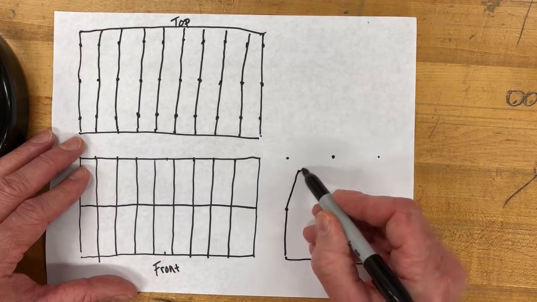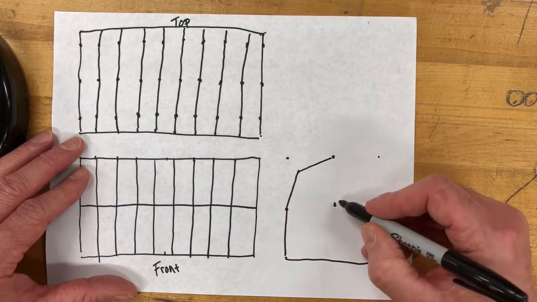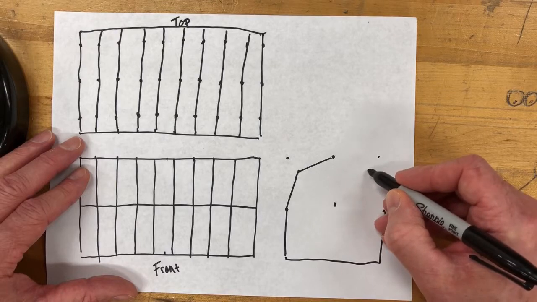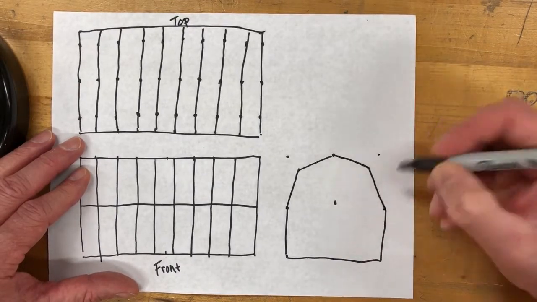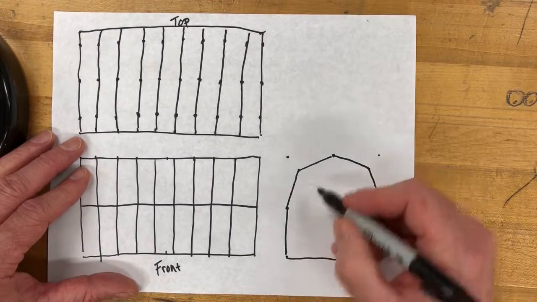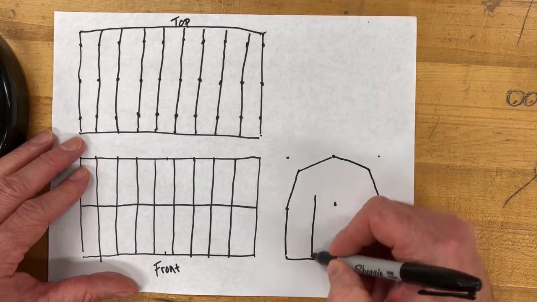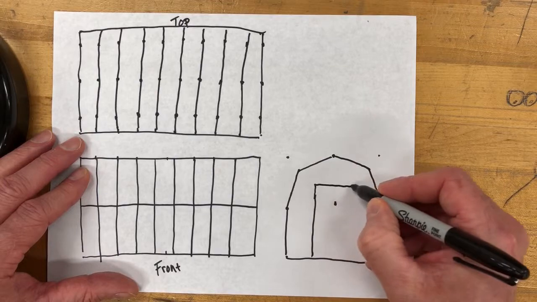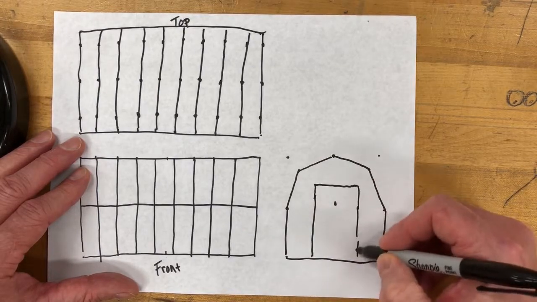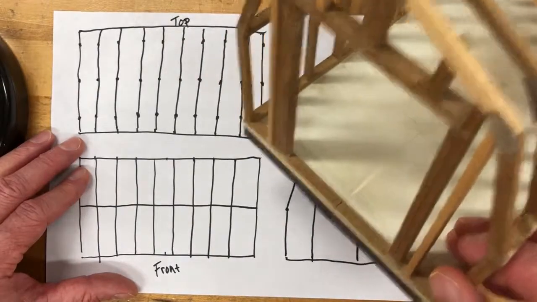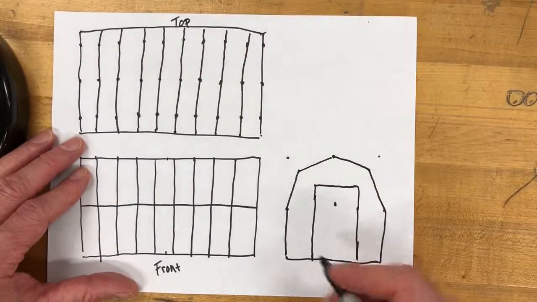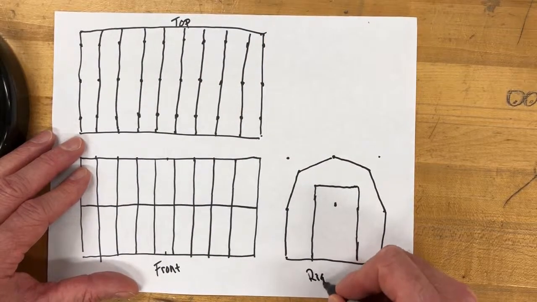And so I'm just sketching in what a gambrel might look like. Imaginary diagonal, putting a dot right there, and drawing a gambrel like that. And then the doorway here, we're going to center up a doorway. I'm just going to eyeball what it's supposed to look like, something like that, just like we talked about earlier. So anyway, that's the right side, so that wasn't too bad.